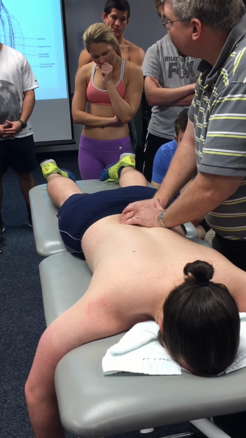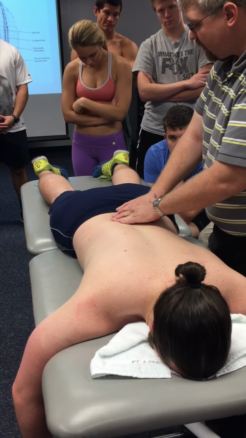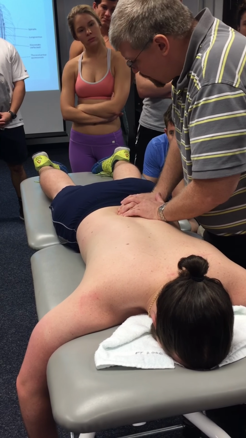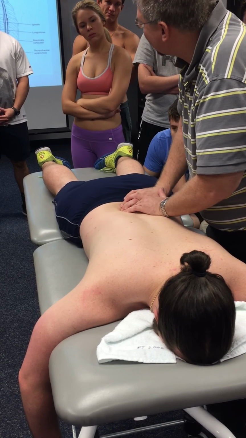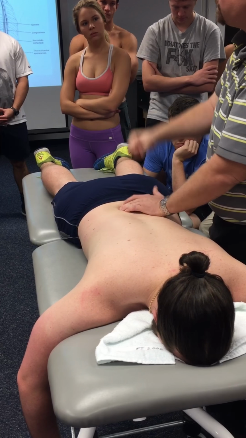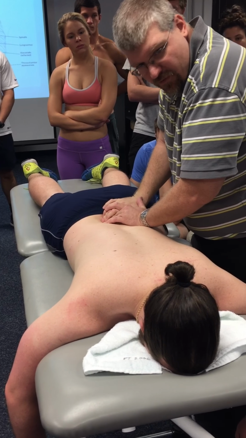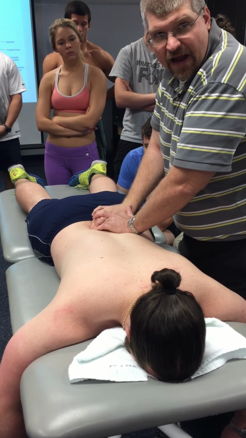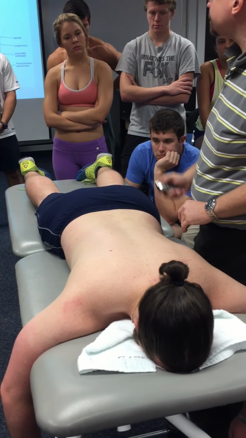When you're superficial, your fingers slide very easily. When you're deeper and I'm trying to palpate in there, I can feel that texture of the muscle tissue deep to that aponeurosis, and I know that that's going to be the lumbar multifidus. I confirm it by having him contract, okay? All right.